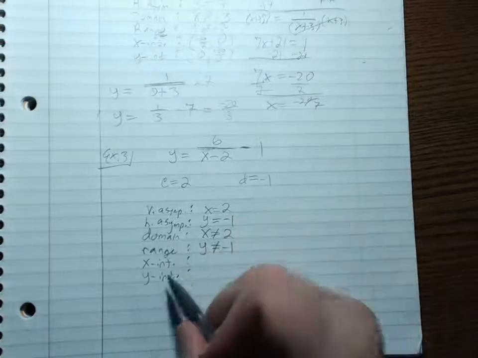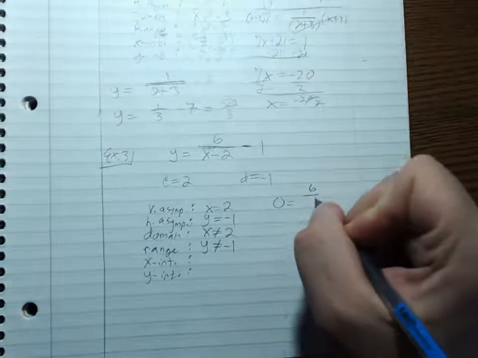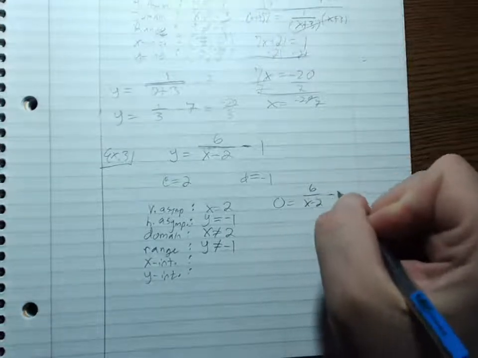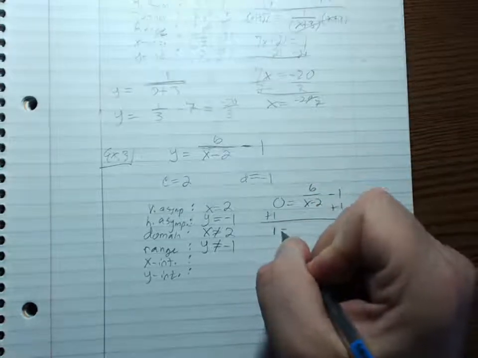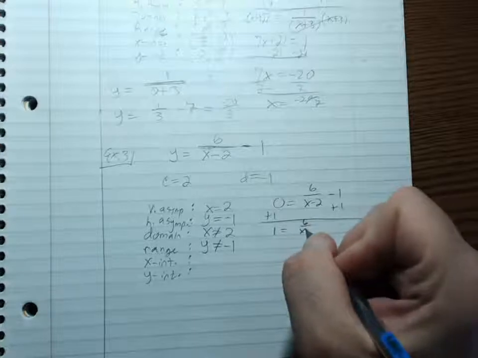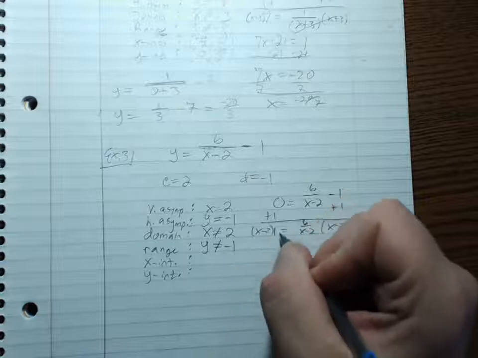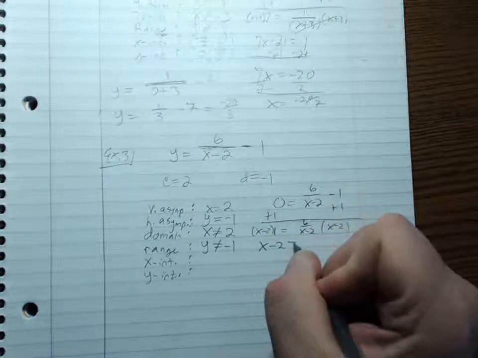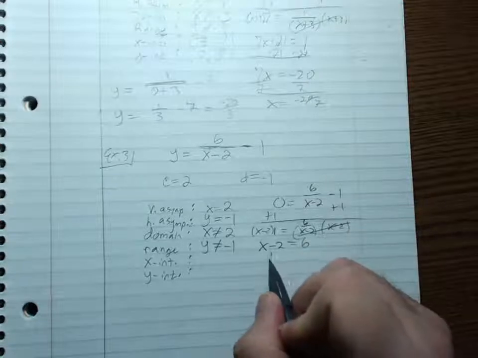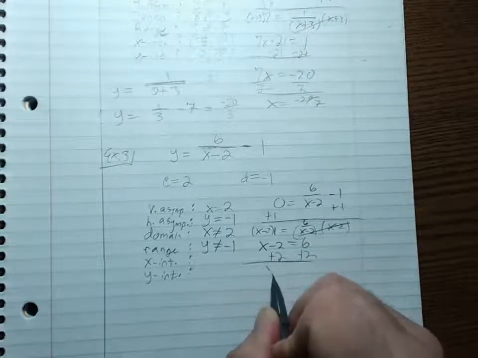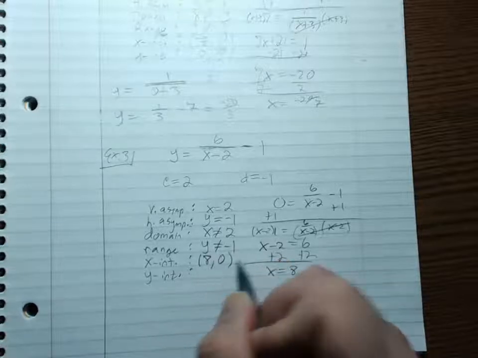Let's find the x-intercept. We'll plug 0 in for y. So 0 will equal 6 over x minus 2 minus 1. We add 1 to both sides, so that 1 equals 6 over x minus 2. Multiply both sides by x minus 2. Distribute the 1, we get x minus 2 equals 6. Remember, on this side, the x minus 2's cancel. And if we add 2 to both sides, that means x equals 8. So our x-intercept will be 8, 0.